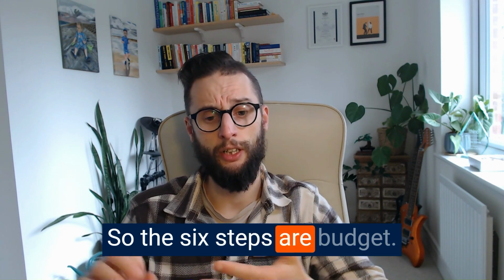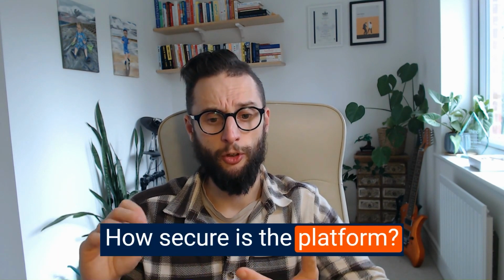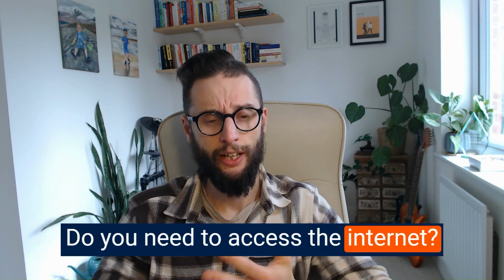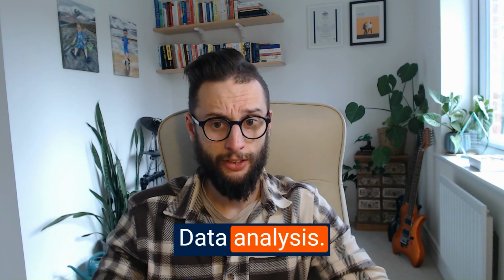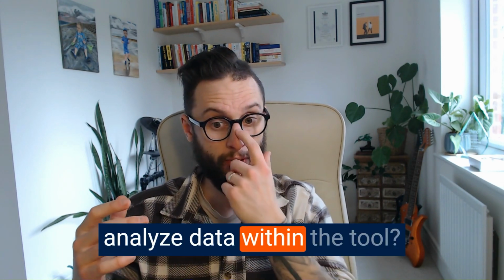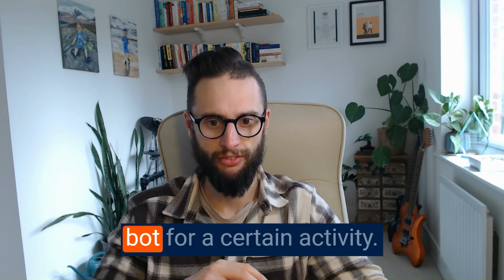So the 6 steps are budget. Do you have any money to spend? Security, how secure is the platform? Internet, do you need to access the internet? Files, do we need to manage files of different types? Data analysis, do we want to be able to analyze data within the tool? And then building bots. So do we want a dedicated bot for a certain activity?